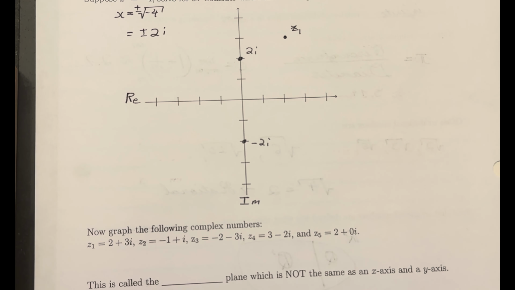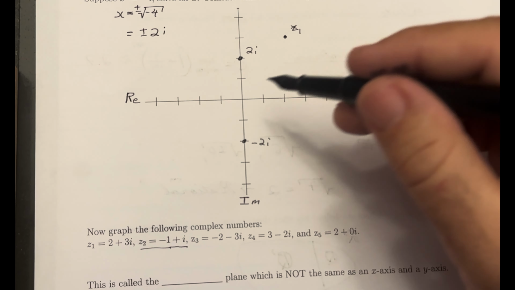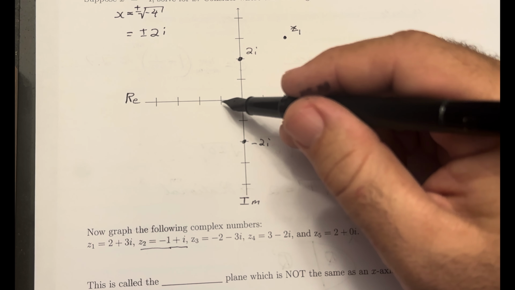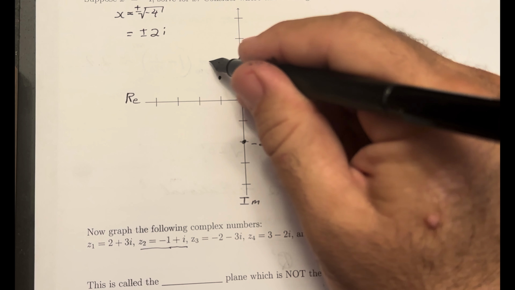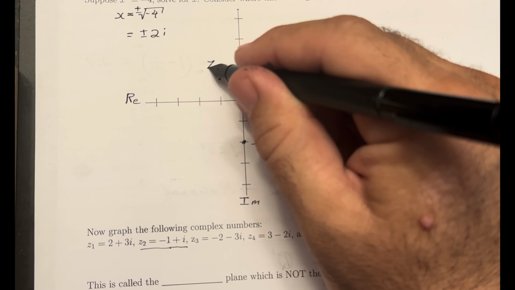Okay? Now we look at the next one, z2. z2 is -1 plus i. So the real part is -1, and the imaginary part is +1. We put that there, and that is our z2.